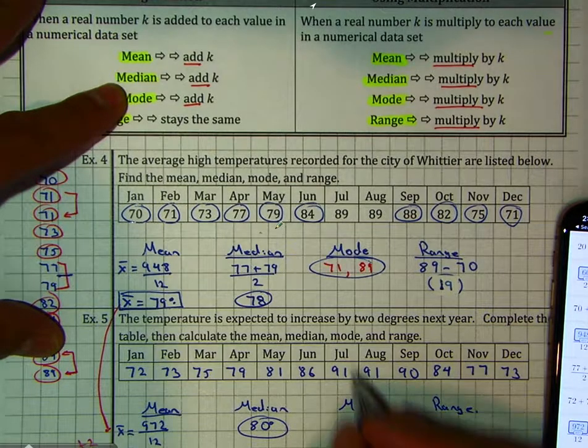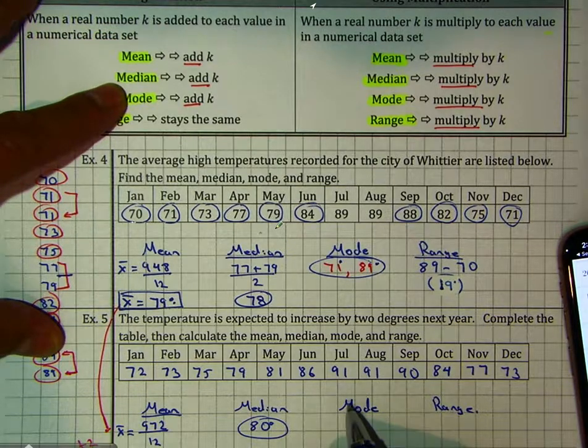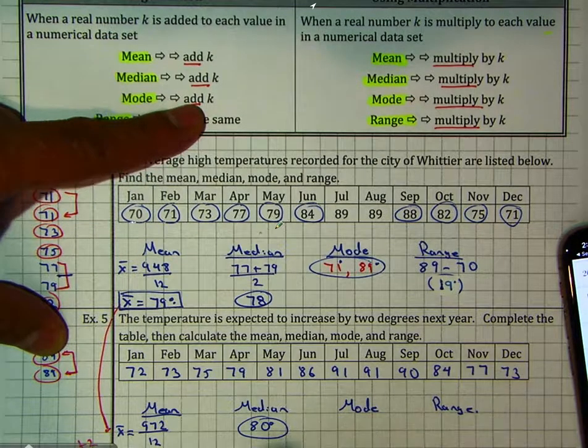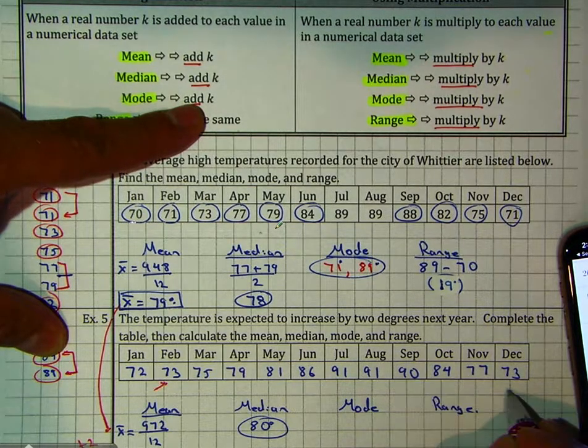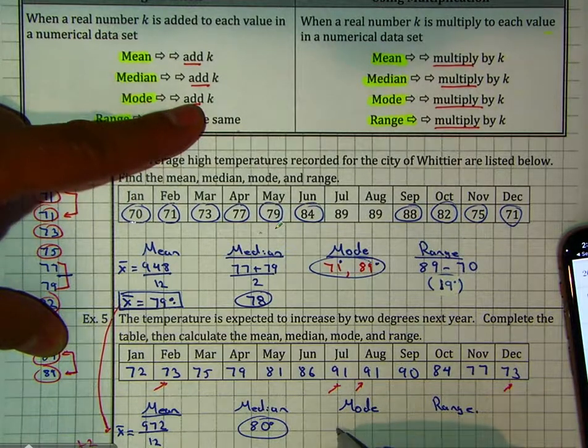Our mode will be added by 2. So the ones that repeat more often are now 73 and 91. They just get added by 2.